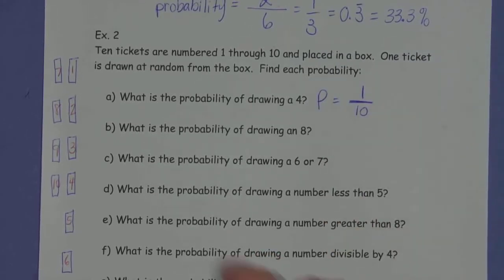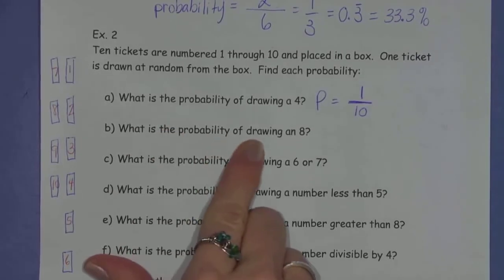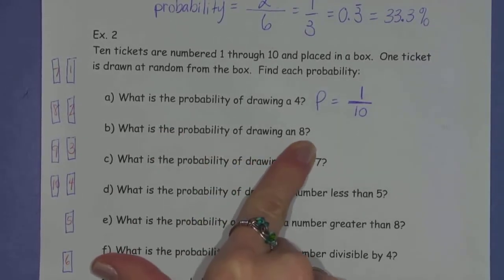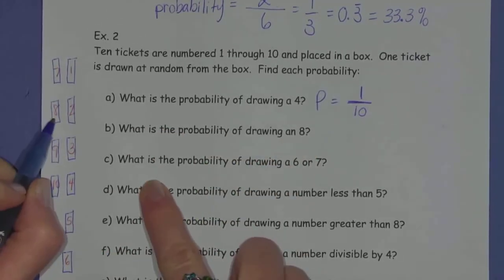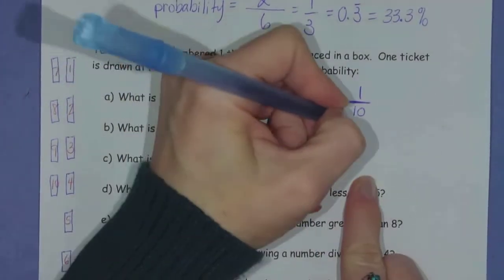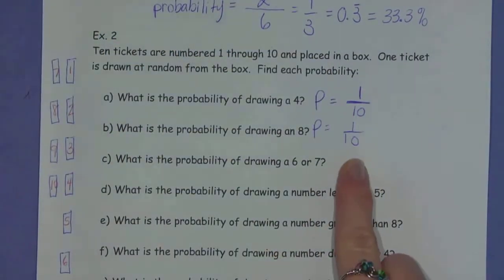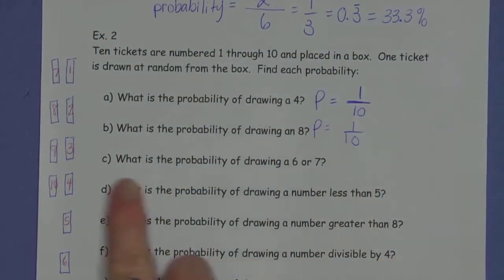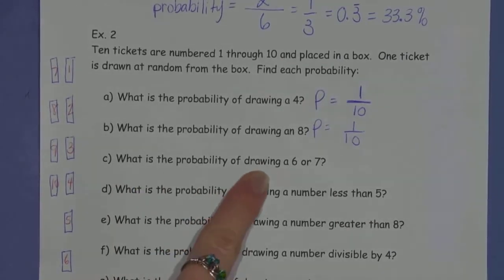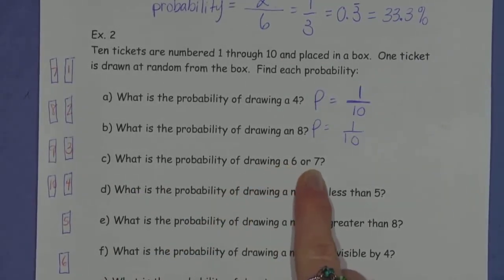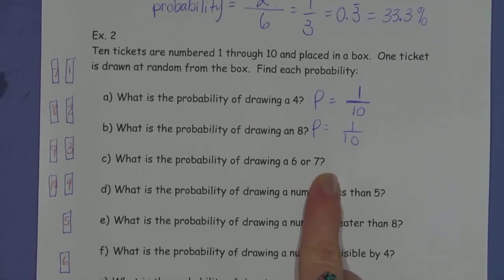It's that simple. Look at letter B. What is the probability of drawing the 8? Same thing. There's only one 8. So you have a 1 out of 10 chance of drawing the 8. Letter C. What is the probability of drawing a 6 or a 7?